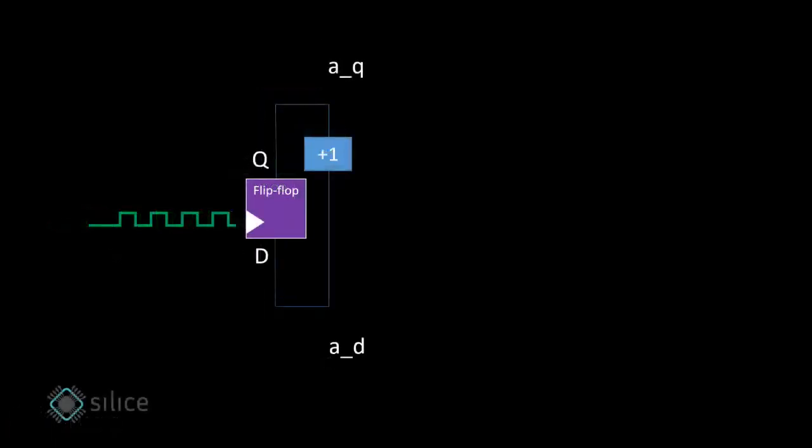In the end, what this means is that Silice internally holds two views of each variable: its Q value from the previous cycle and its D value being updated during the current cycle. Most often, Silice deals with this, but there are cases where you have to manipulate both.